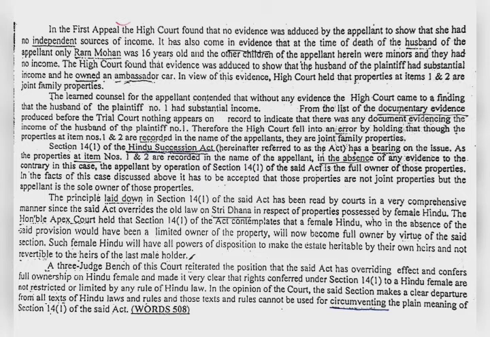The learned counsel for the appellant contended that without any evidence, the High Court came to a finding that the husband of the plaintiff number 1 had substantial income. From the list of the documentary evidence produced before the trial court, nothing appears on record to indicate that there was any document evidencing the income of the husband of the plaintiff number 1.